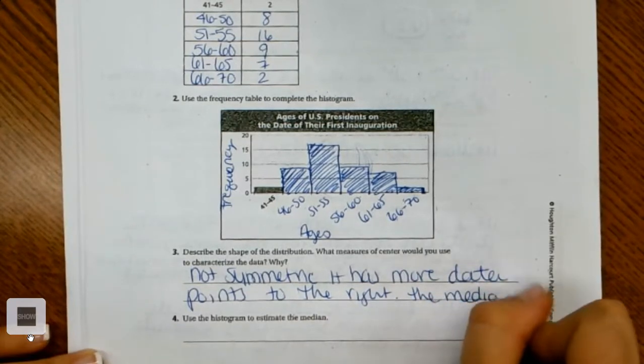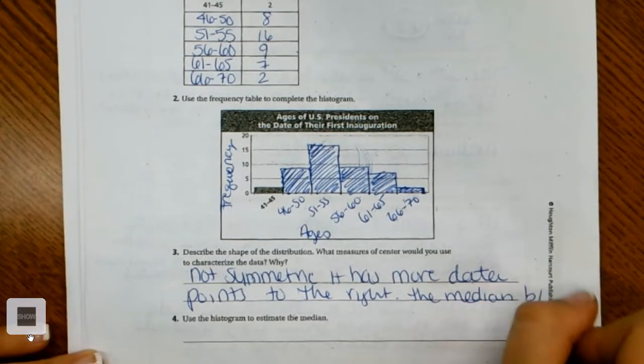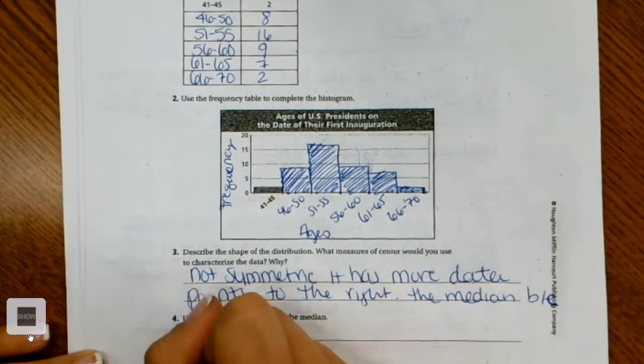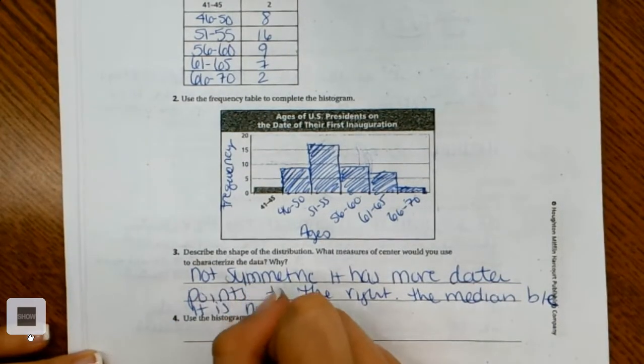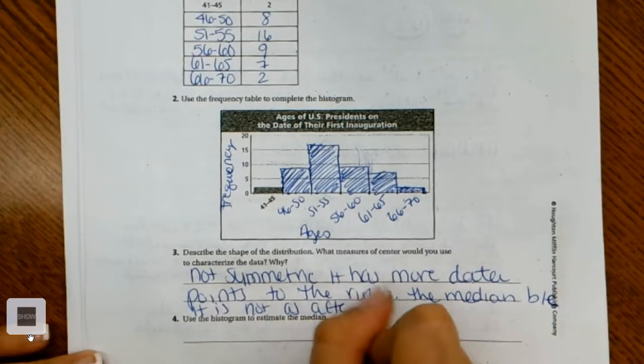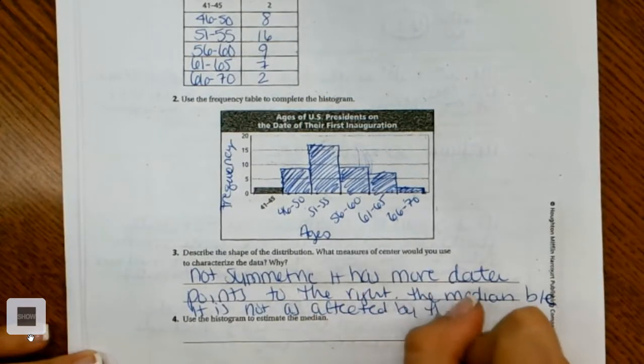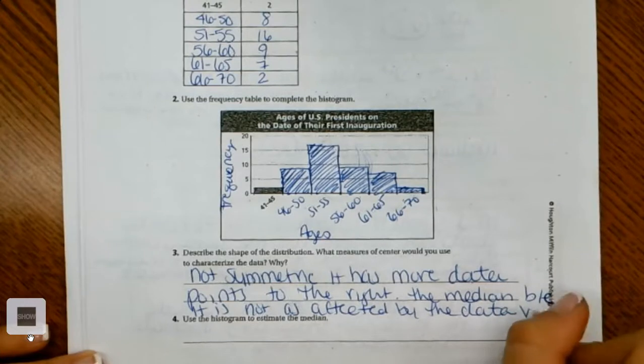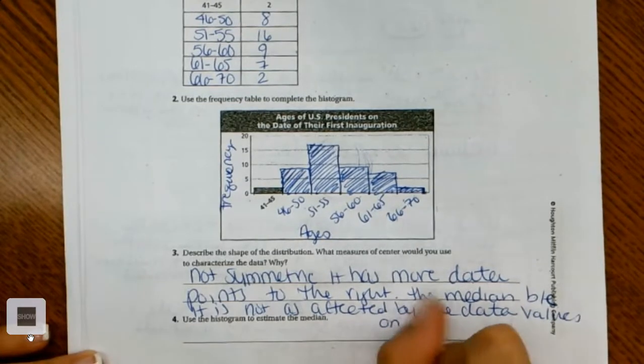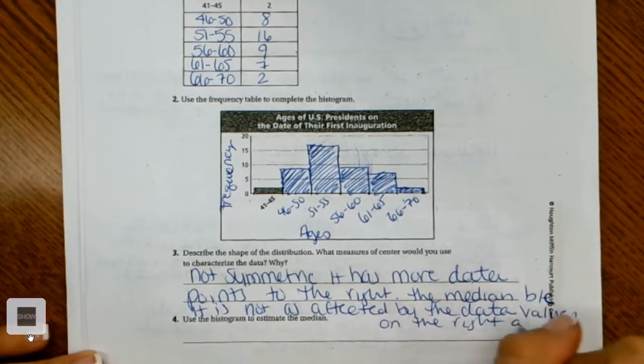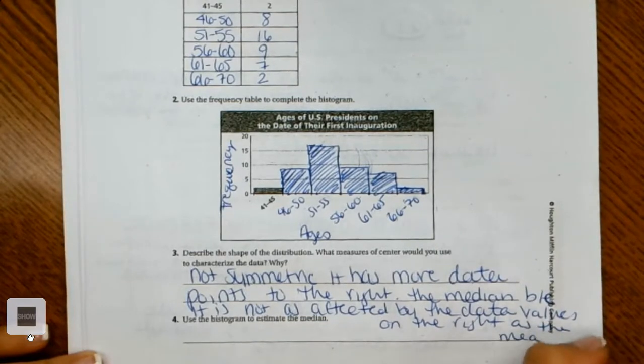The median, because it is not as affected by the data values on the right as the mean.